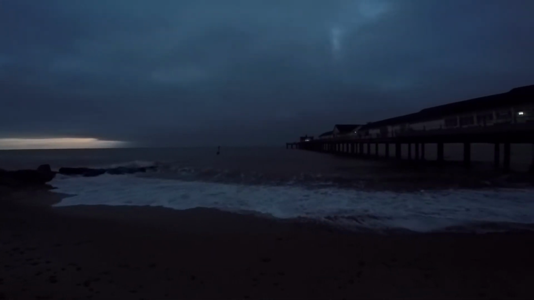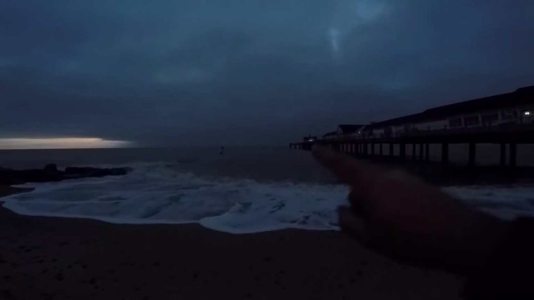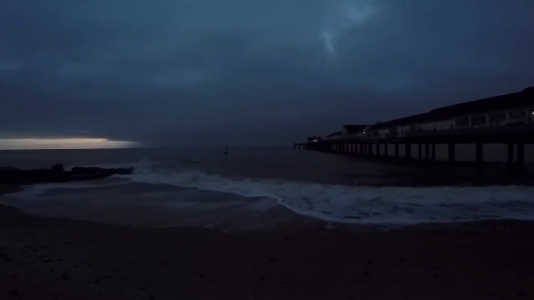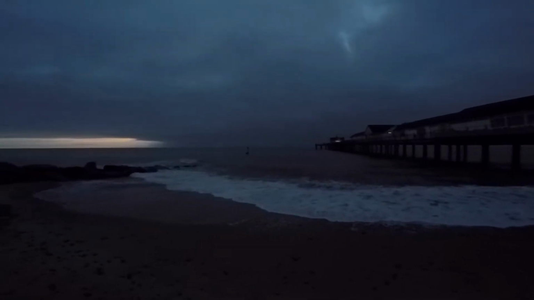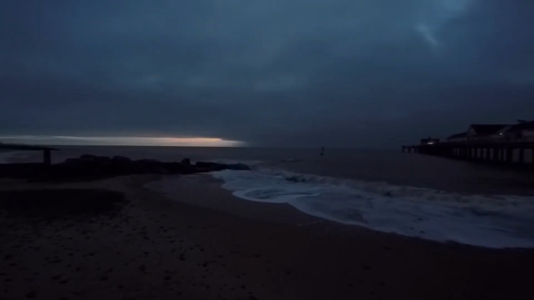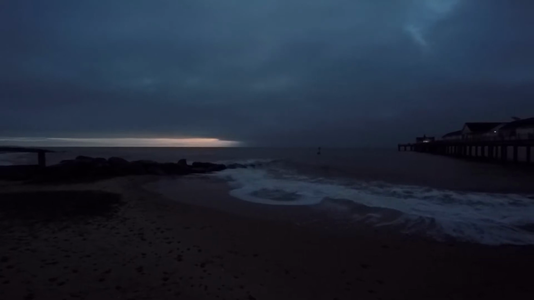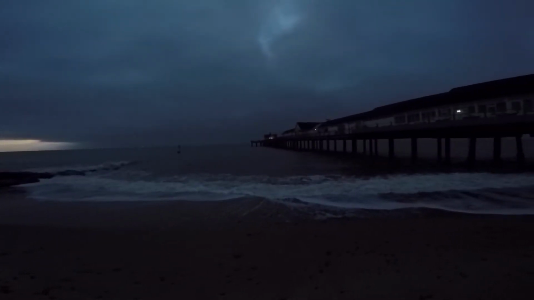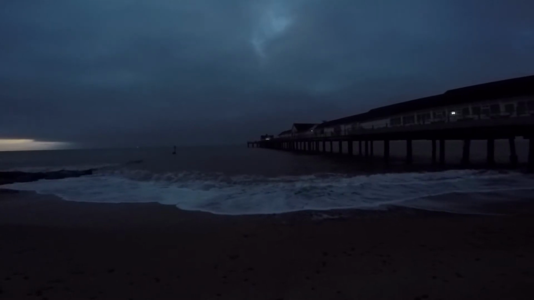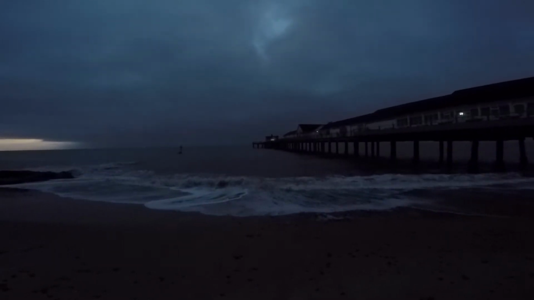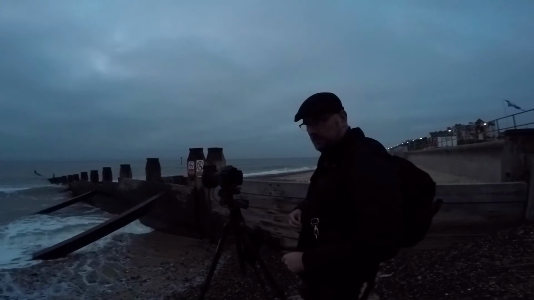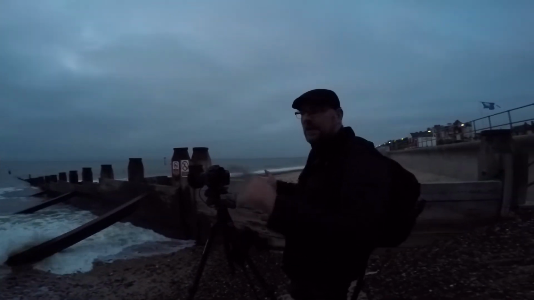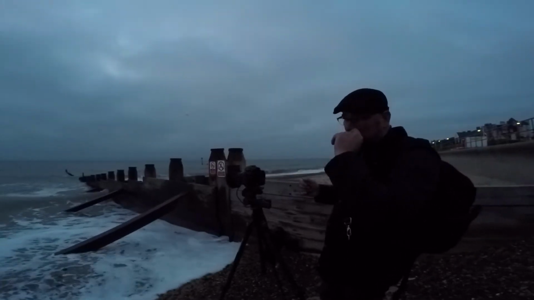All I need is a break in the clouds just over there for us to get the sunrise. Although over there we're getting colour, but it's in the wrong place. So what I might have to do is go the other side of the pier and see if I can get the composition from there. So we're on the right side of the pier now.